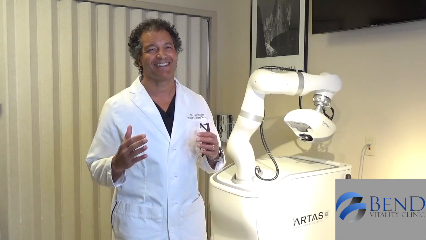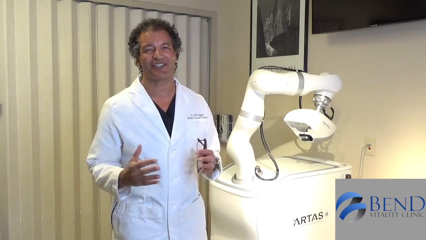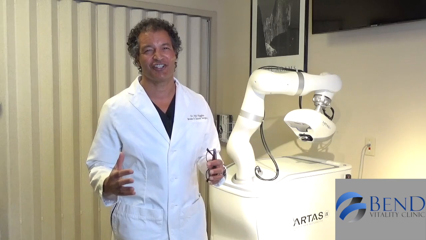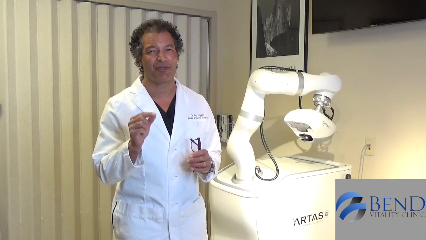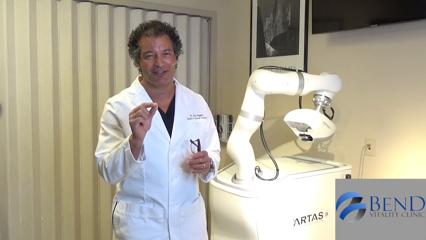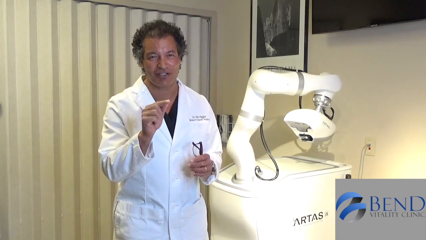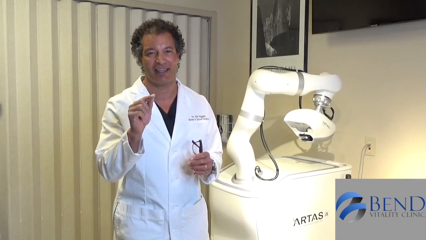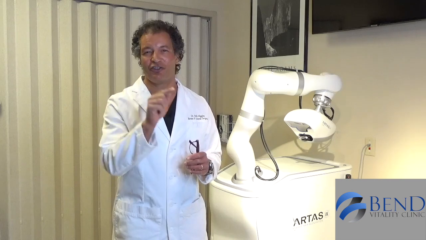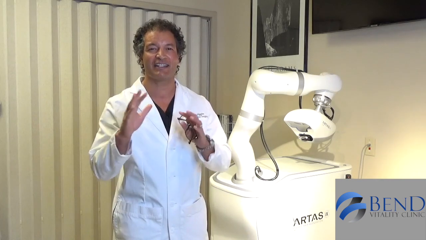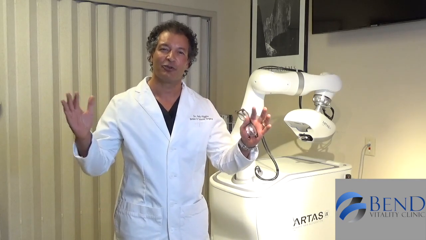But the computer accuracy and the robotic precision of harvesting those individual follicles, and the beauty of it, once it identifies the follicle it's going to harvest, it then puts a little protective ring around that. And so the computer then knows, do not harvest anything else in that. That's how we can get that even distributed harvest zone, the donor area, so we're not having patchy areas of over and under harvesting.